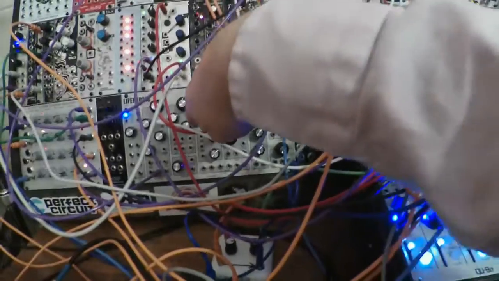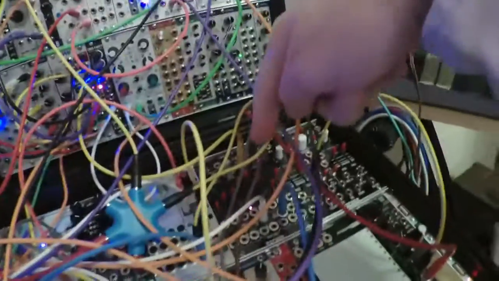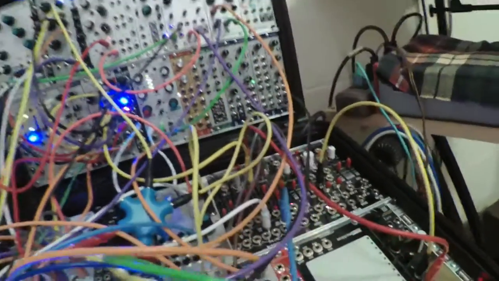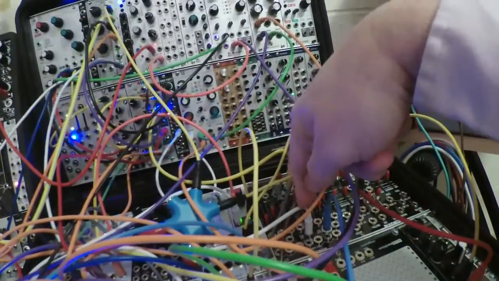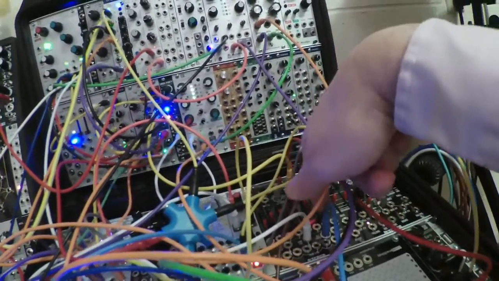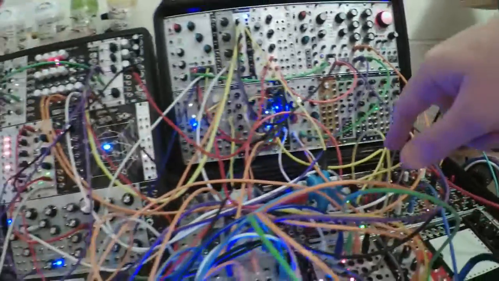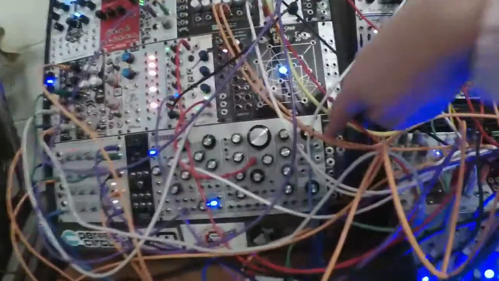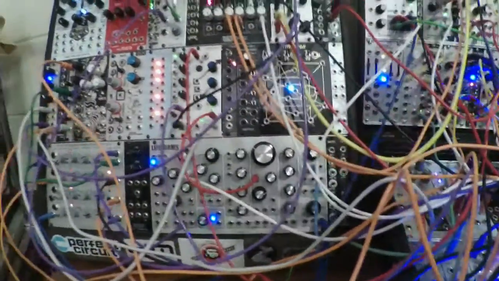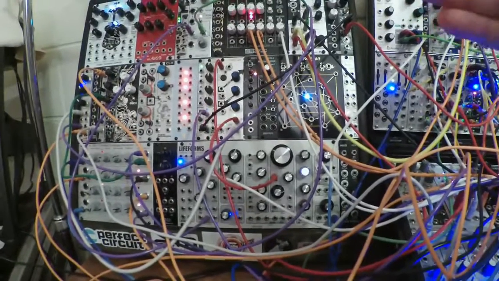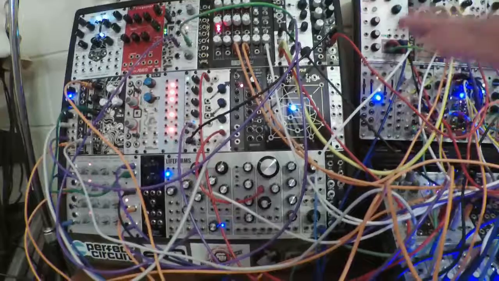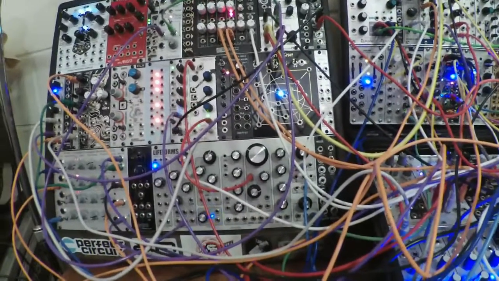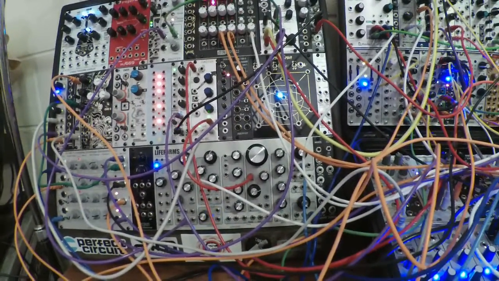The Life Form's being controlled by Muxlesser, both pitch CV and gate CV, and that gate's just going directly to the VCA, so I'm getting that kind of like clicky, shuttling on and off sort of sound.